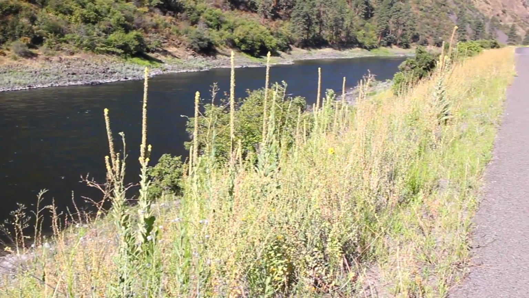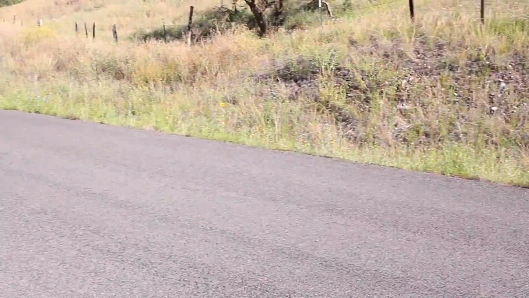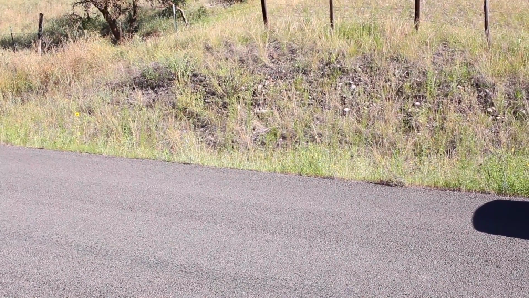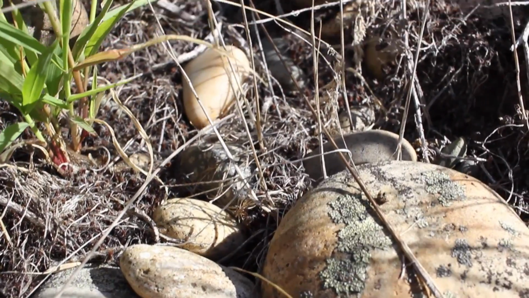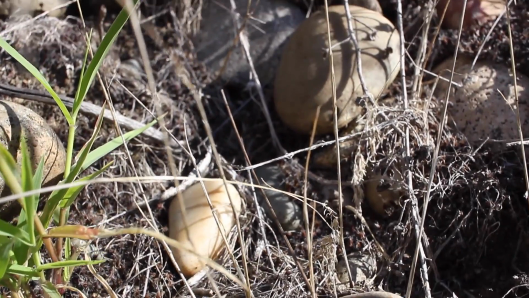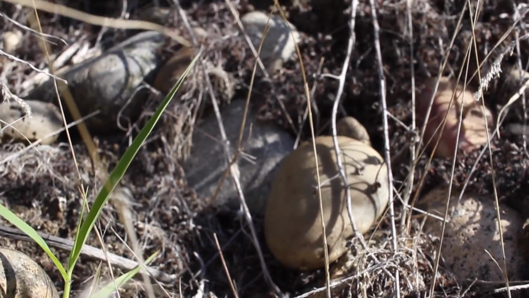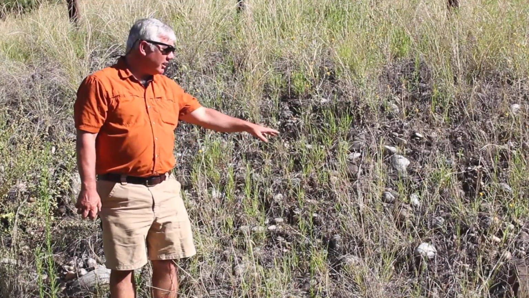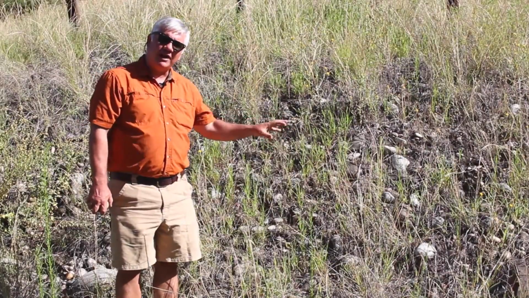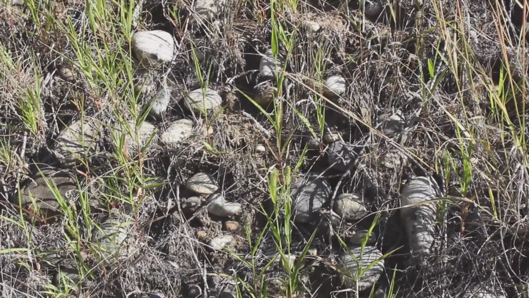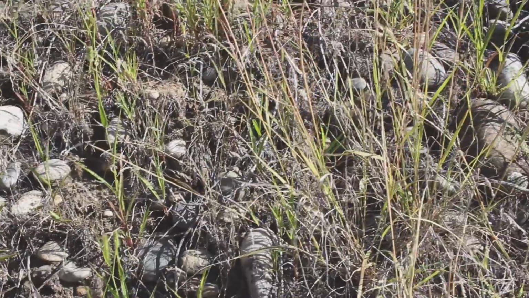So we're about 30 feet above the channel of the Salmon River, and here there's a deposit of rounded cobbles. When we think about what the environment of a river is like, the energy required to move rocks of this size, or sediments of this size, is much greater than other parts of the river.